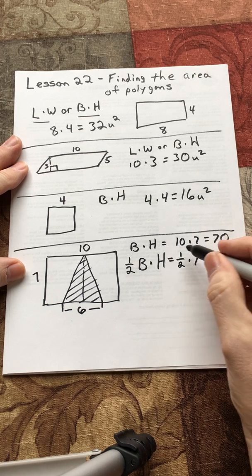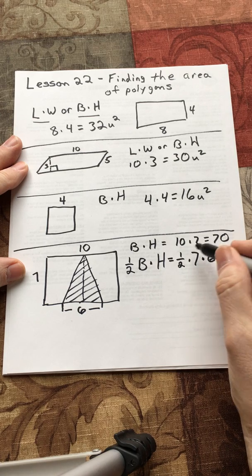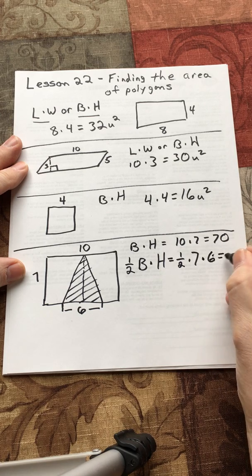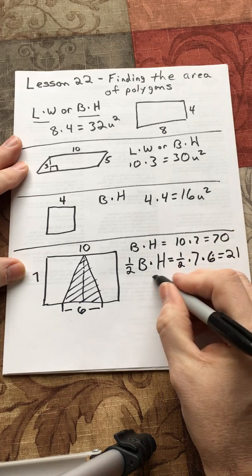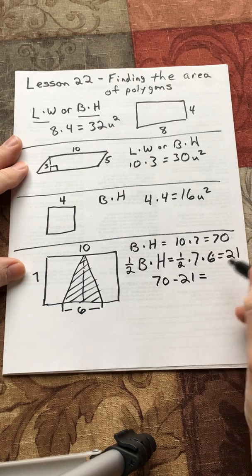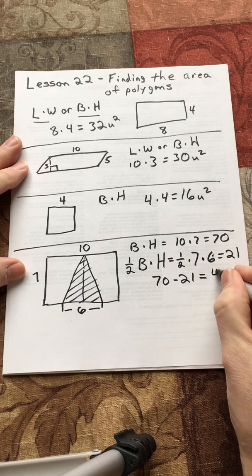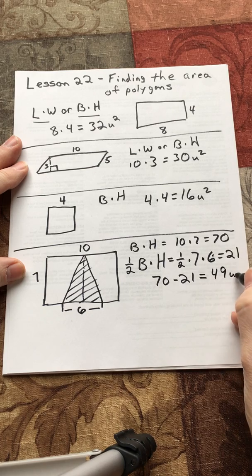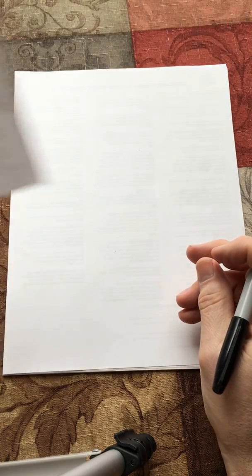Well, 1/2 of 6 is 3, and 3 times 7, well, that's 21. So then we have 70 minus the 21, and you'll be able to use a calculator on this. So now we're down to 49. So 49 units squared. Easy, right? Okay, let's move on.